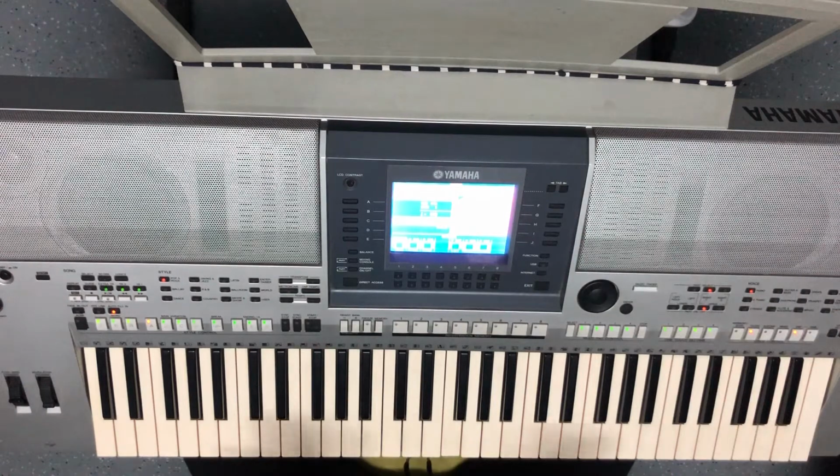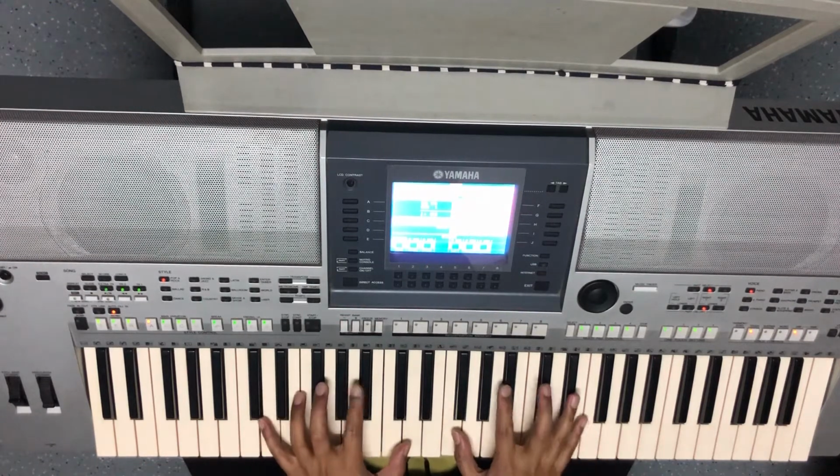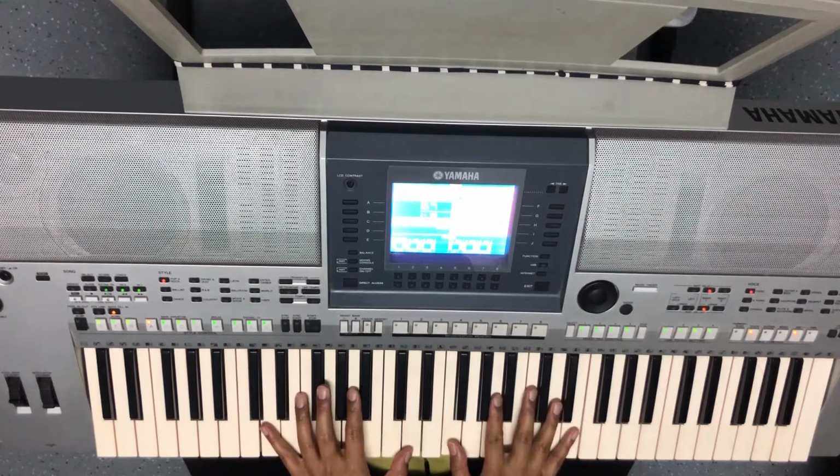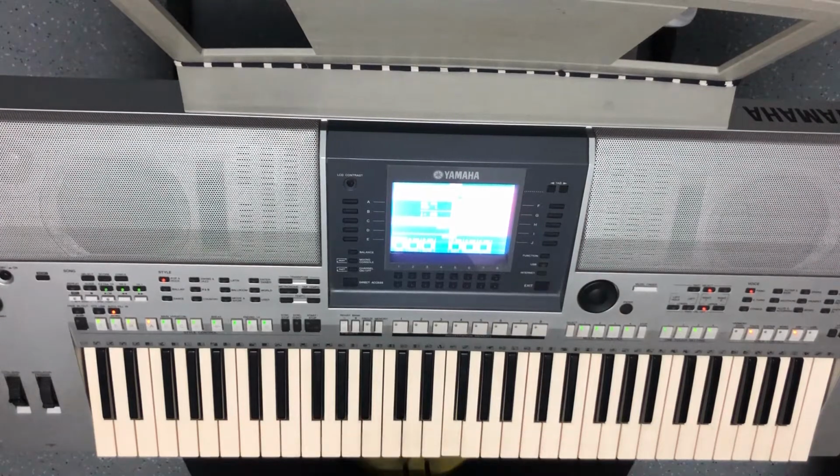But in a way, it's kind of okay because I think I just have to practice my fingering and all. That's something which I can be doing. So I'll try to be doing just that.